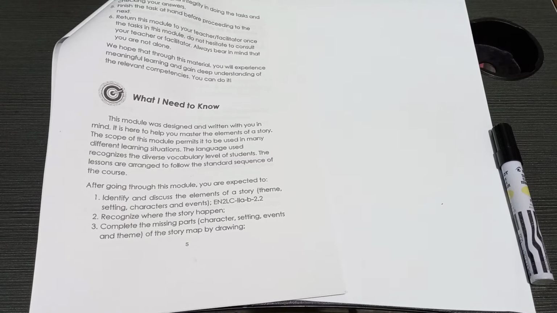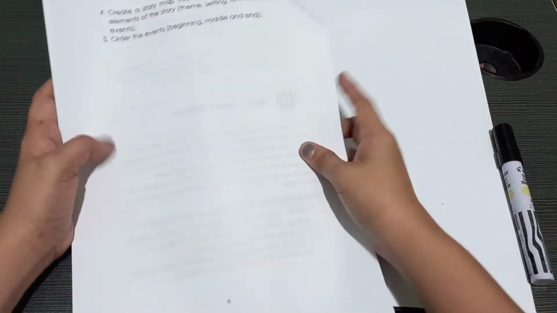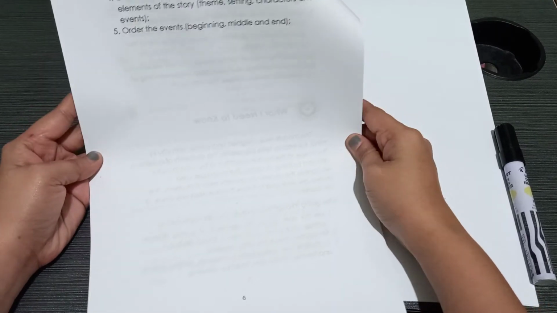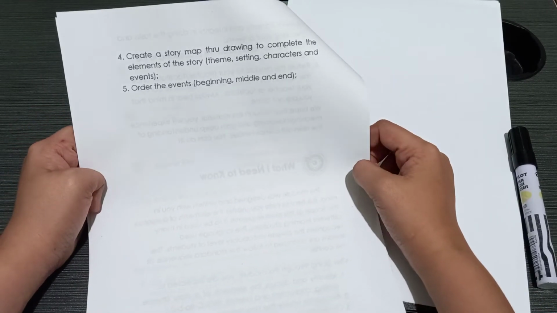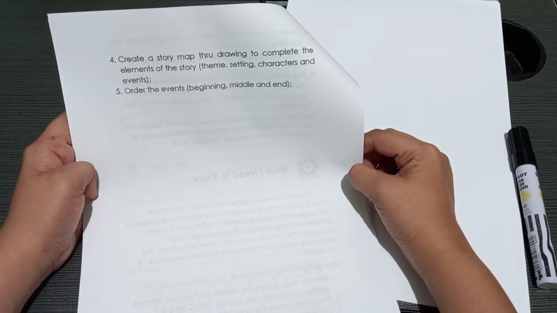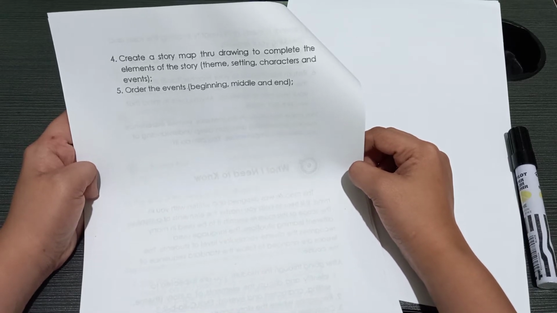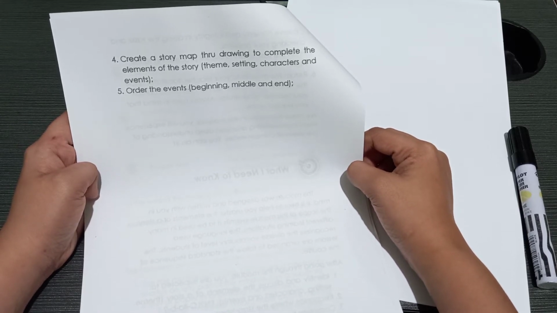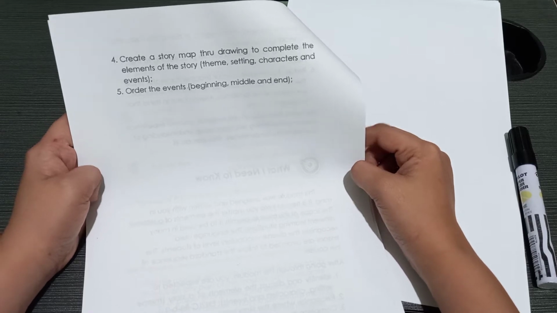Third, complete the missing parts, which are the character, setting, events, and theme of the story map by drawing. Fourth, create a story map to complete the elements of the story, the theme, setting, characters, and events. And lastly, number 5, order the events from beginning, middle, and end.